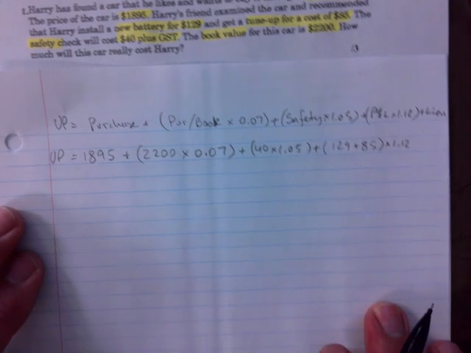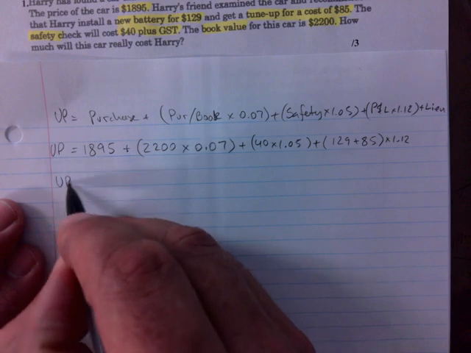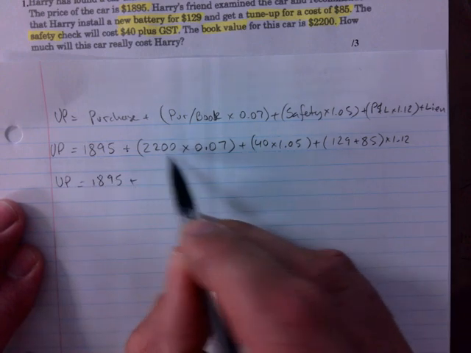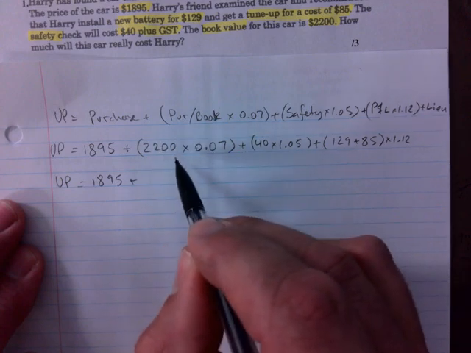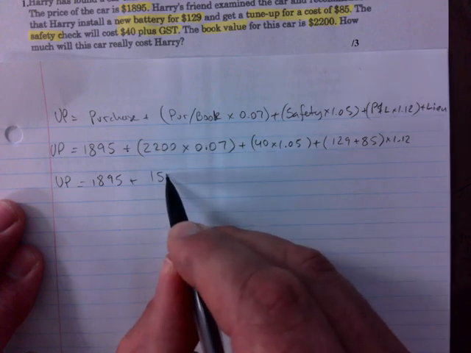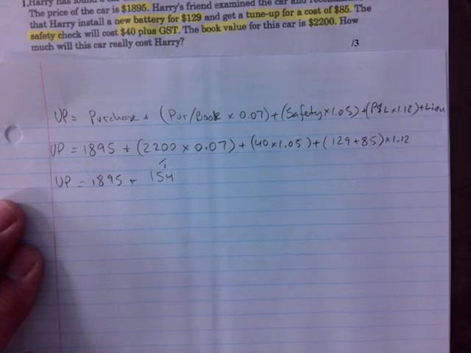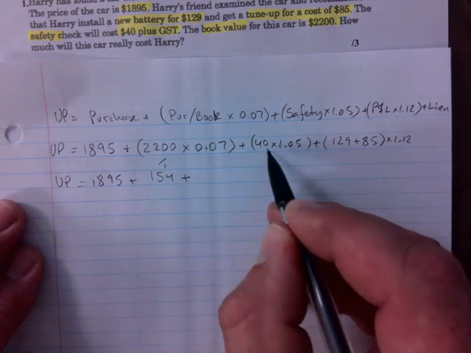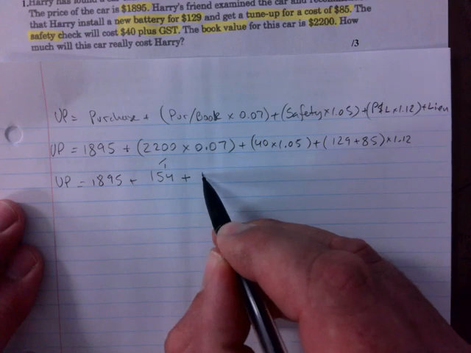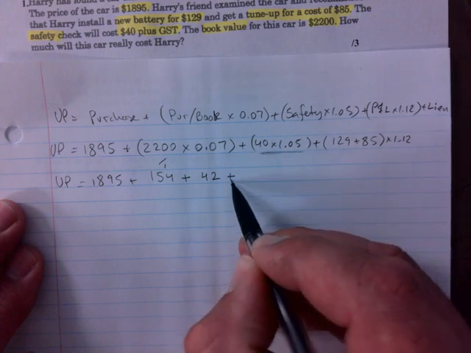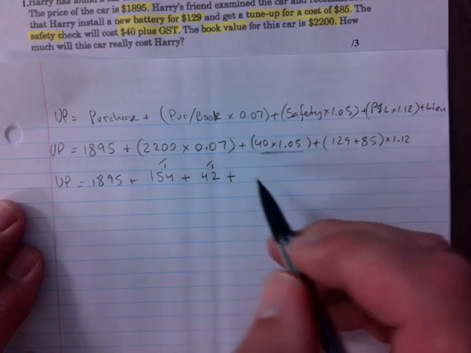That's it. So now I just clean it up a little bit. So I get obviously $18.95. This is my tax to AutoPack, which is 154. You get a mark for that. Okay, if the 154 shows up there, you get a mark. And then you get $42 for the safety. You get a mark for that.